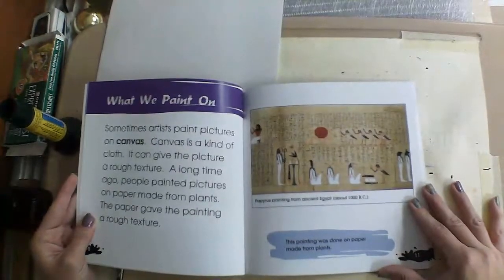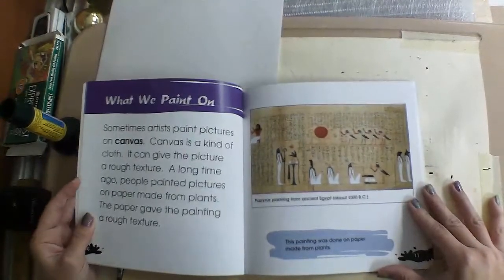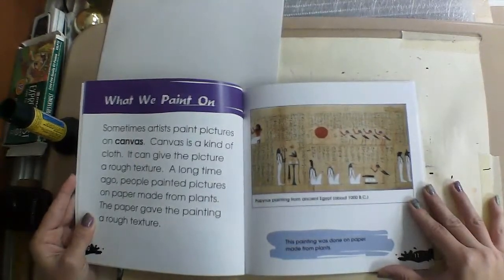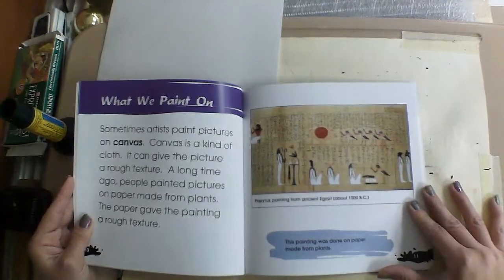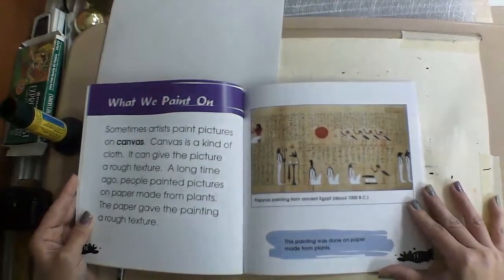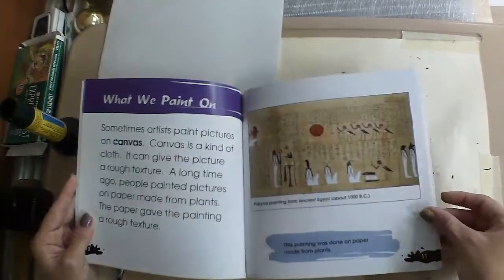What we paint on. Sometimes artists paint pictures on canvas. Canvas is a kind of cloth. It can give the picture a rough texture. A long time ago, people painted pictures on paper made from plants. The paper gave the painting a rough texture. This painting was done on paper made from plants called papyrus.